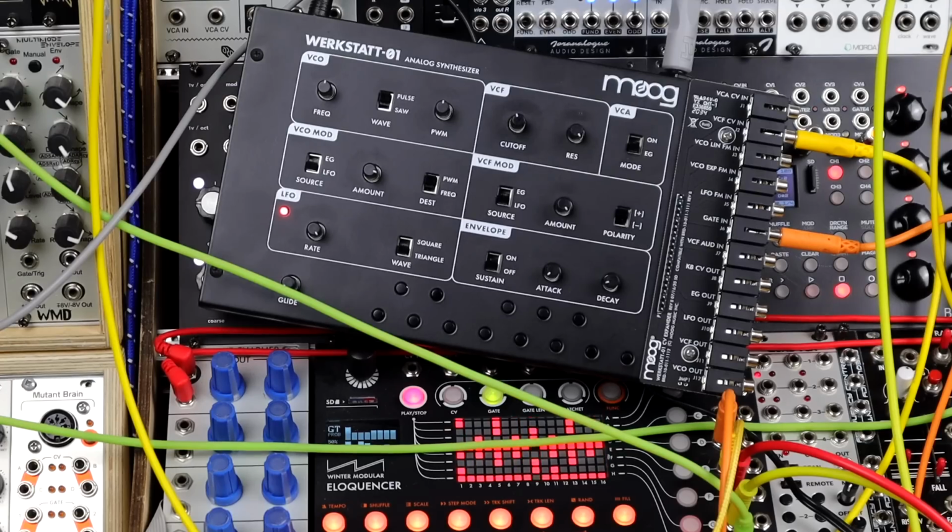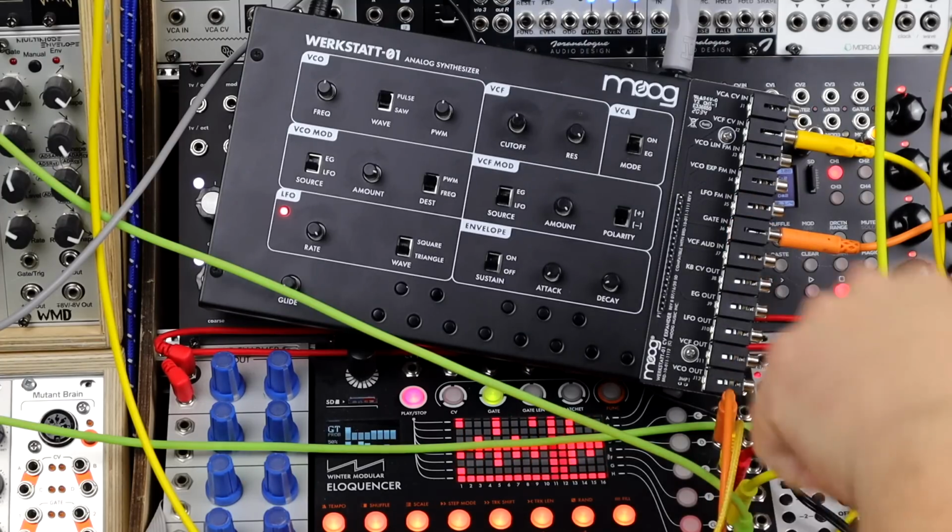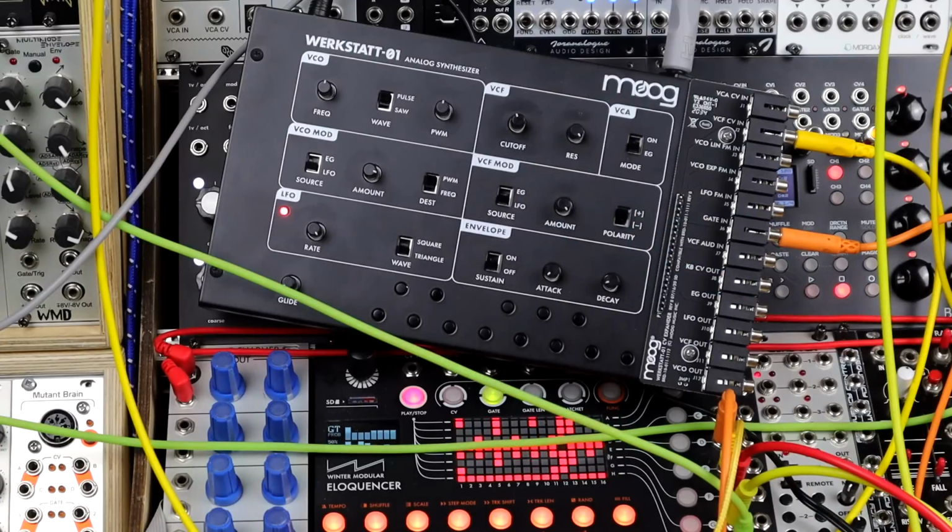So here we've got some pretty clangorous kind of alien noise zaps. Comment below what you think they should be called. Alien noise zaps is what I'm going with. Here it is in isolation. This is a random gate, which is just a continuous gate with varying probability as to whether that gate will fire or not, hence this broken up rhythm.